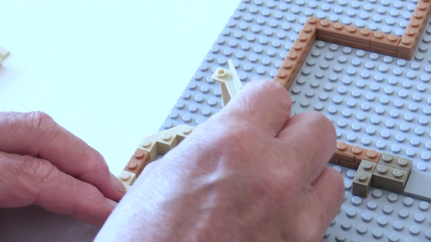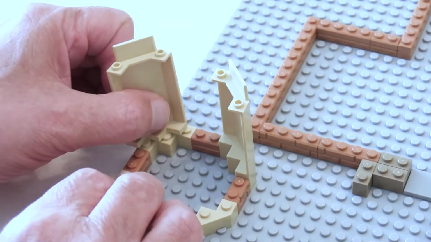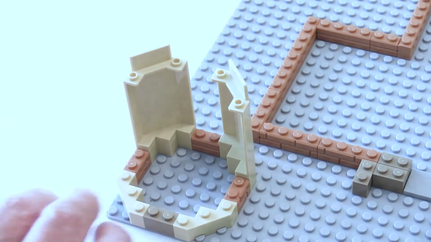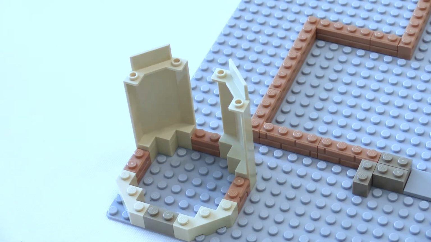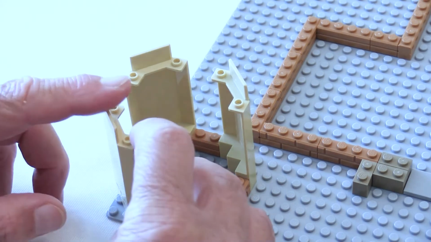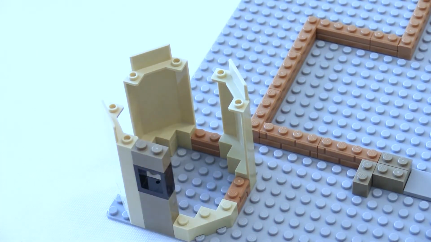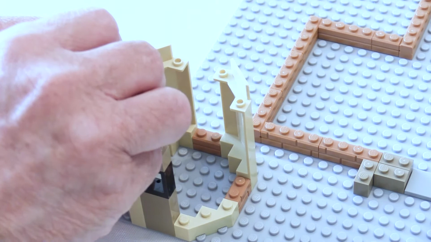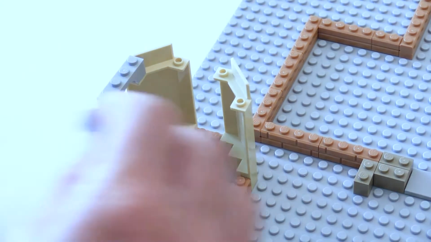So all of that results in a design for a tower that's going to be 8 studs wide and incorporates the use of these corner panels like this, so that the conical roof can sit on top. It also provides room for a small window in the sides of the tower.